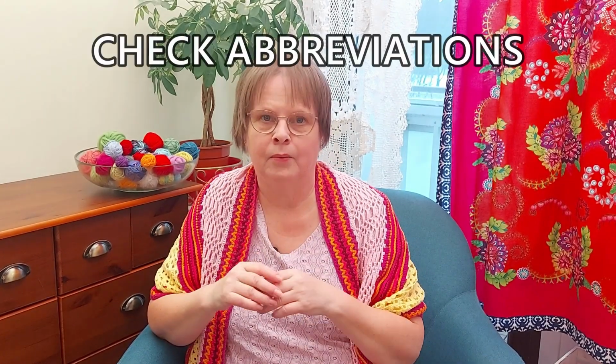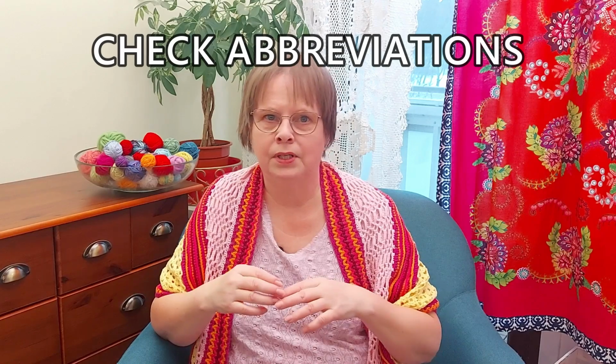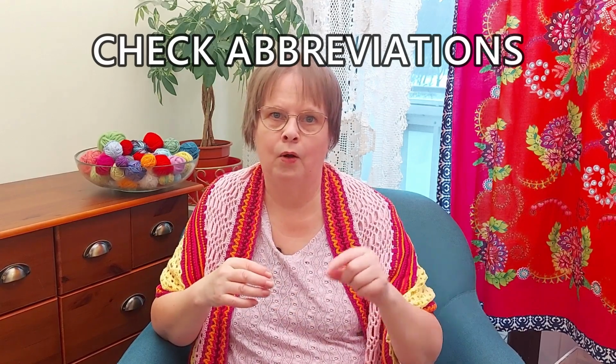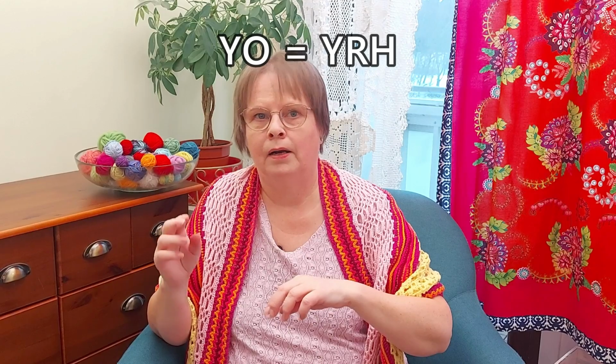Not long ago somebody was writing to me that their stitches were turning out different. And it was exactly this. It was a UK terminology pattern talking about double crochets, and she was doing American double crochets. So every stitch in that case is twice as high as it should be. Also remember to check all the abbreviations, because those can also vary. For instance, yarn over, YO, can sometimes be yarn round hook, YRH. That sort of thing you need to know.